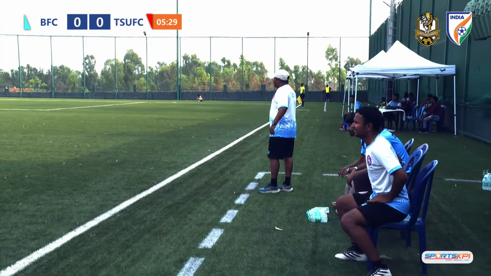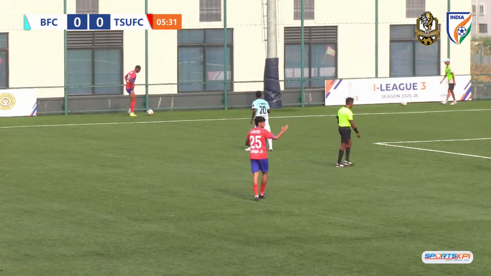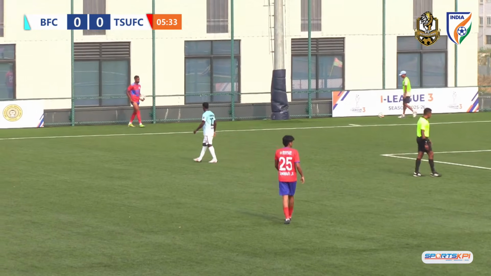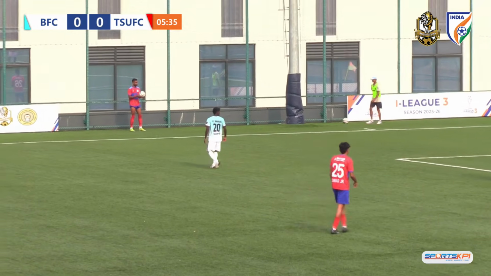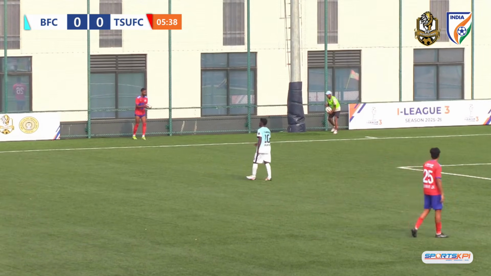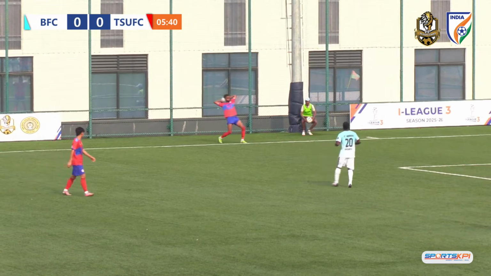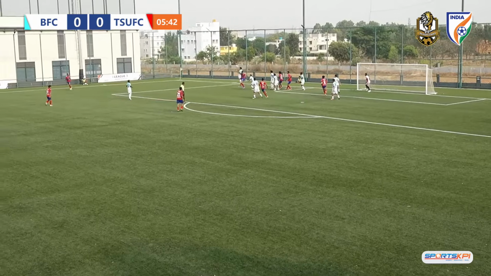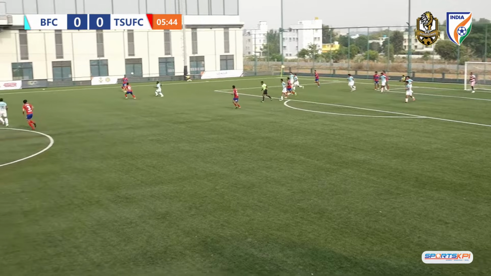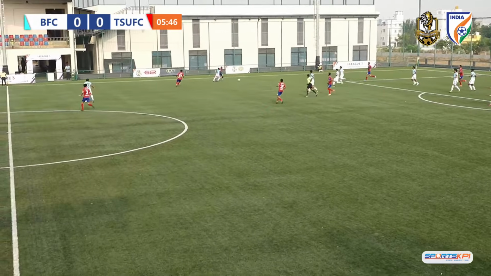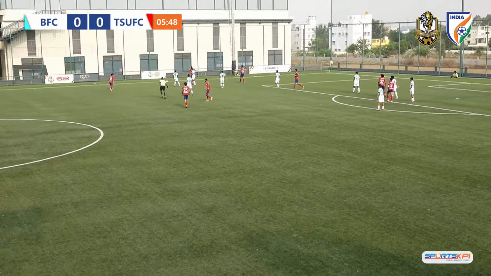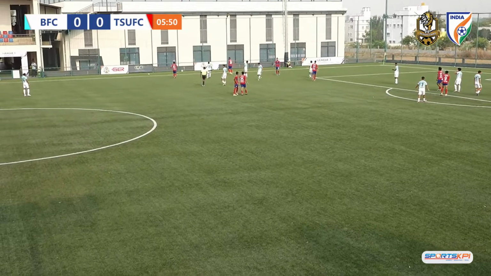Akshay Chandrakant Sawant quite animated at the sidelines. He is in charge of this Techtro Swades United side. Let the ball back, went out of play.